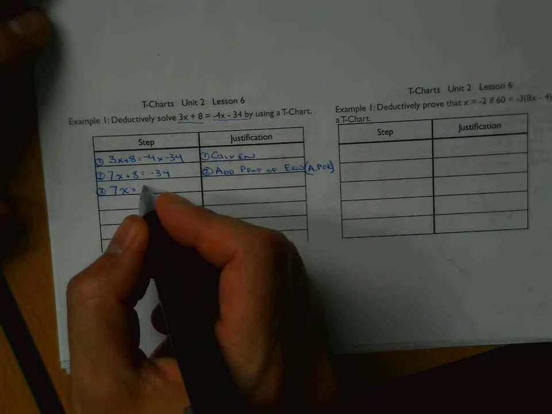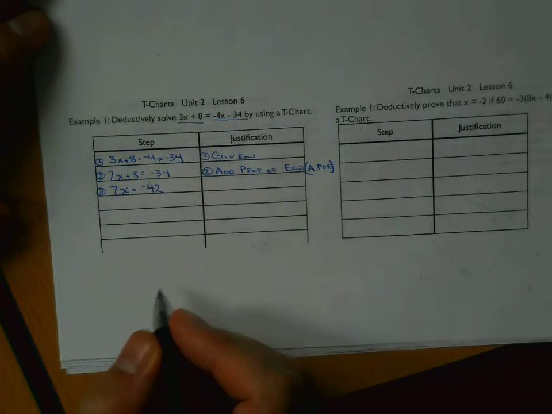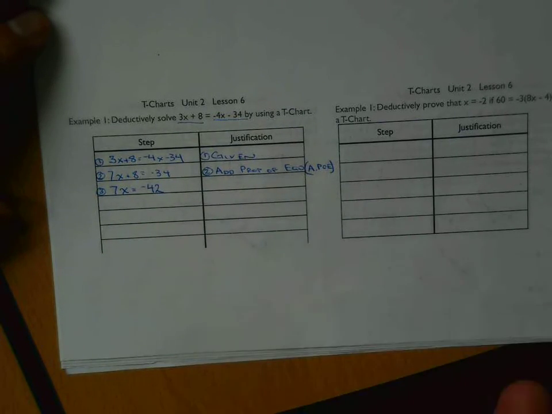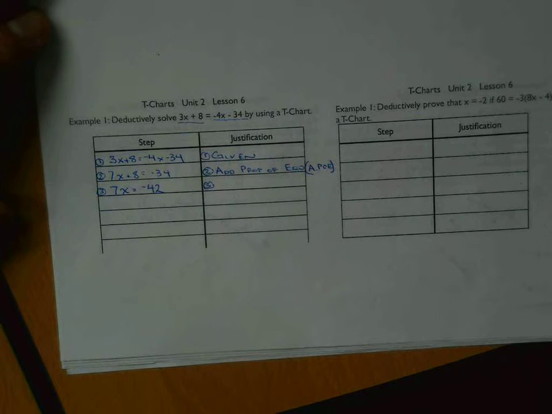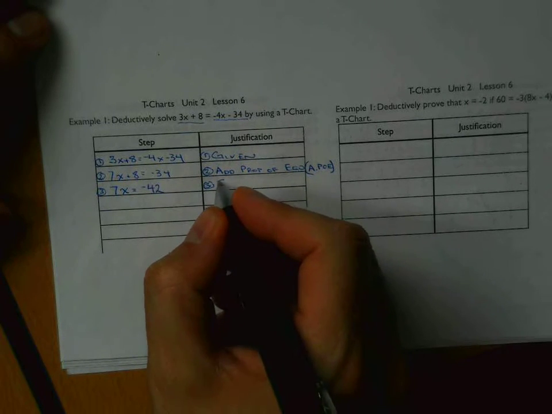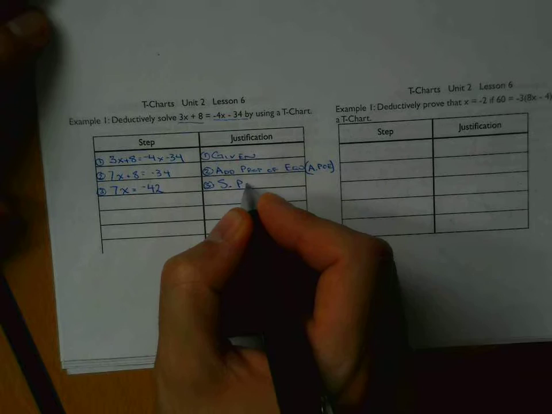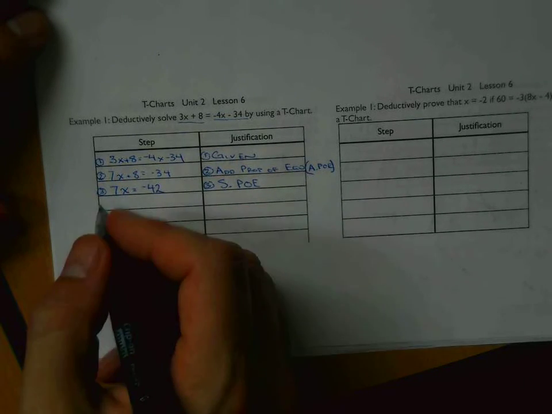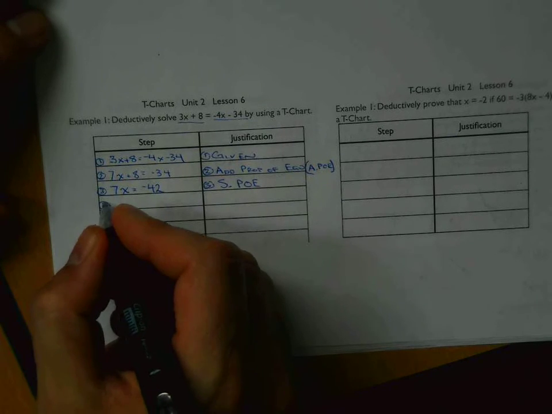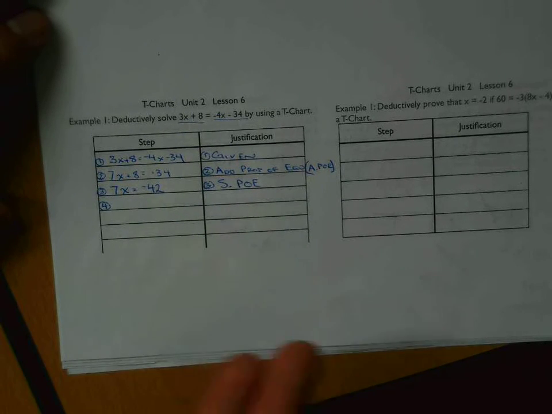Okay, now I've got it down to this step. I'm probably going to subtract 8 from both sides. So now I'll have 7x equal to negative 42. If earlier I added something to both sides and it stayed the same, that was the addition property of equality. You can probably guess this one. I subtract something from both sides and it stays the same. This would be the subtraction property of equality. So the SPO.